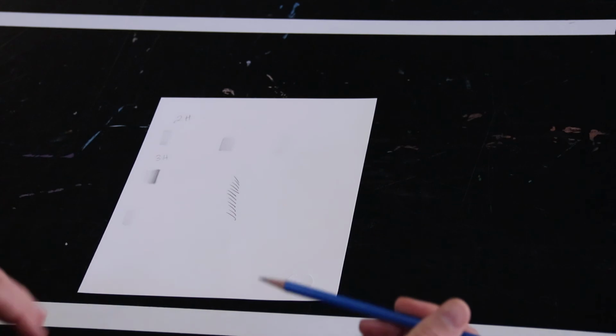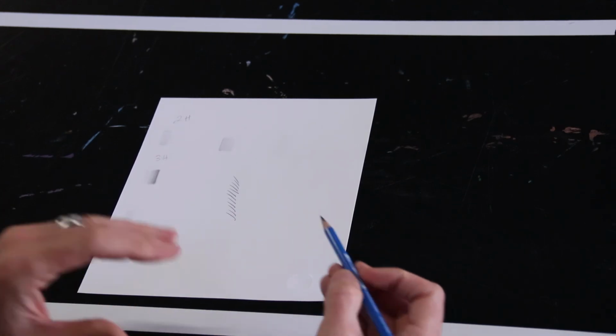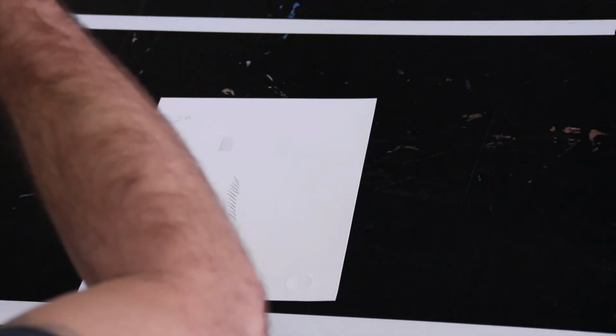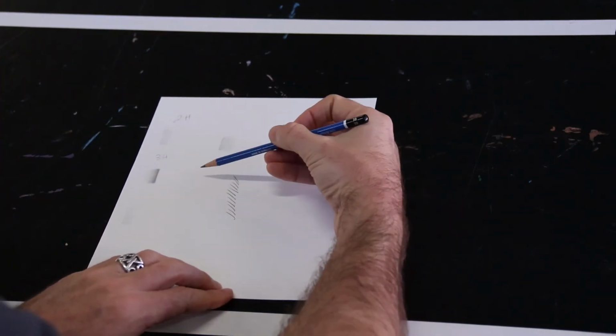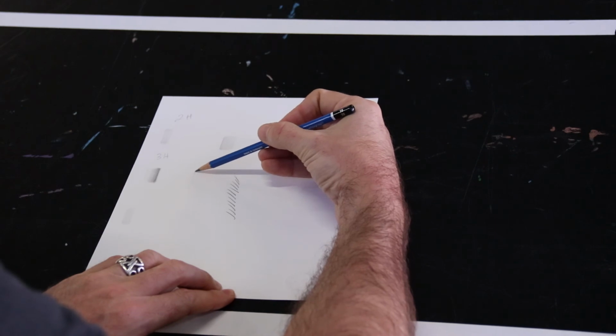And then also I want to be working on a gradation, because everything about the shading on the face is gradations. Light going into dark, going into light, going into medium, going into dark. So for that gradation, I'm going to start with light pressure.